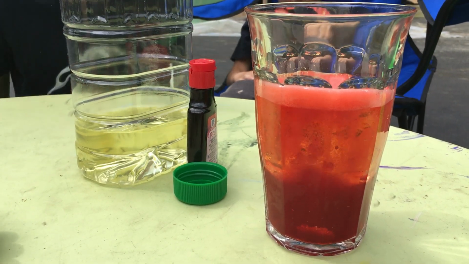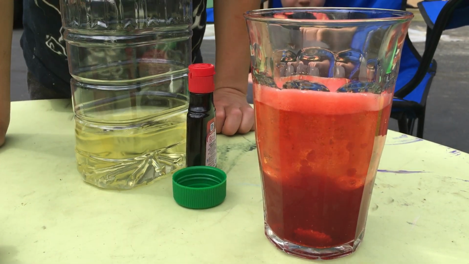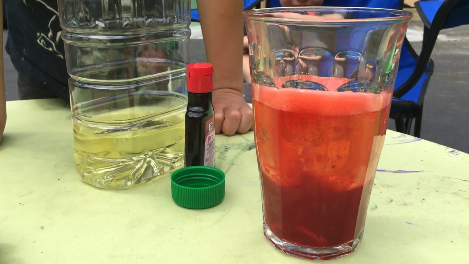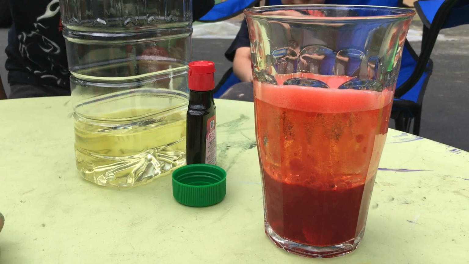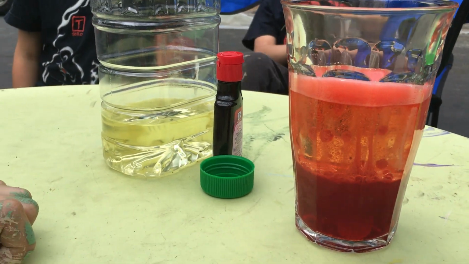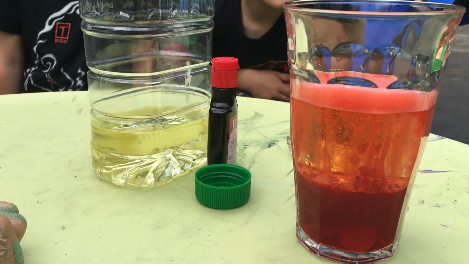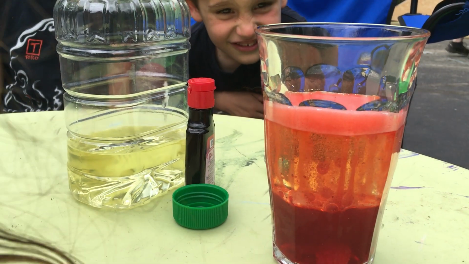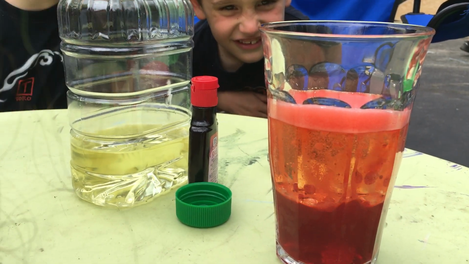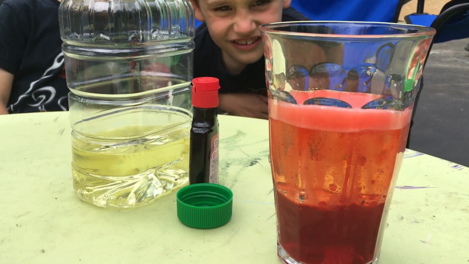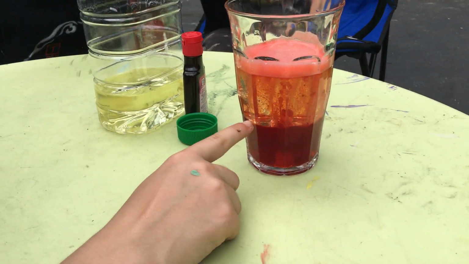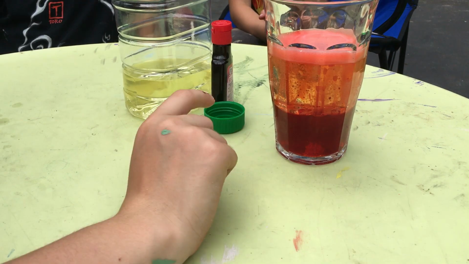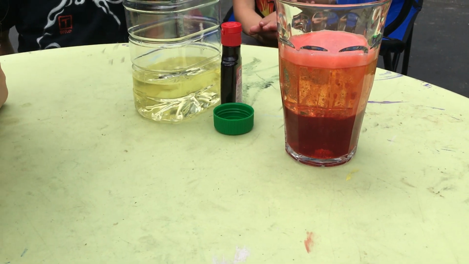So it's kind of like a lava lamp or a mini volcano. You see the little tornado in the center of it? Yeah, it's forming into a volcano. And the bubbles, these things here. The bubbles got bigger. Yeah, some of the bubbles did get bigger. The food coloring bubbles did.